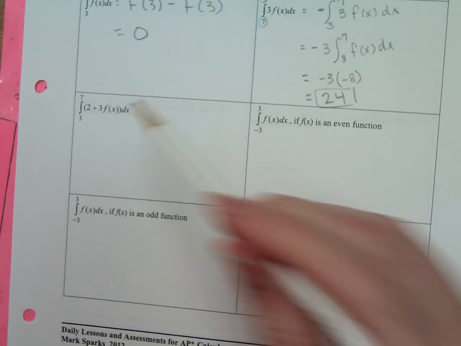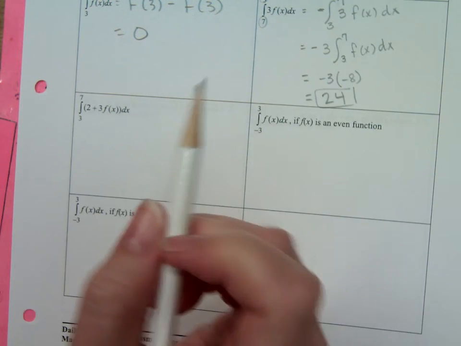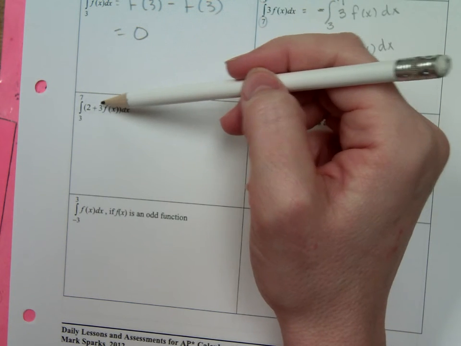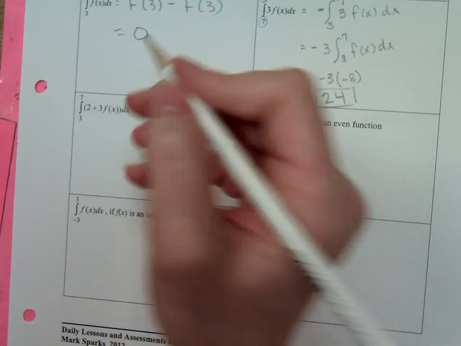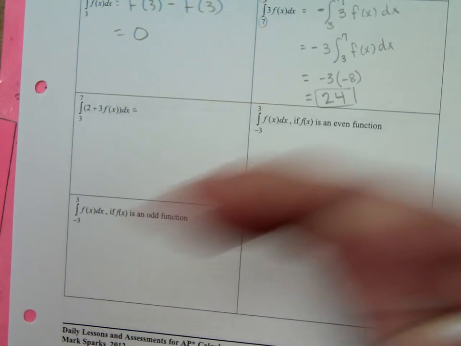Are we ready for this one? Okay, so this one is 3 to 7 for 2 plus 3 f of x dx. Alright, so I'm going to have to combine a couple of them on this one too.